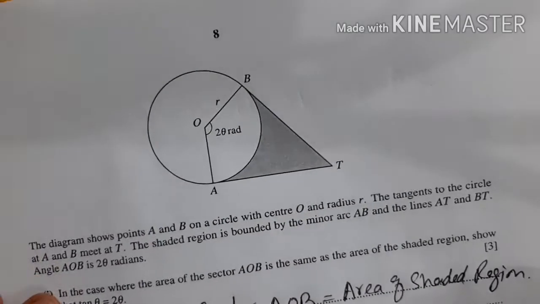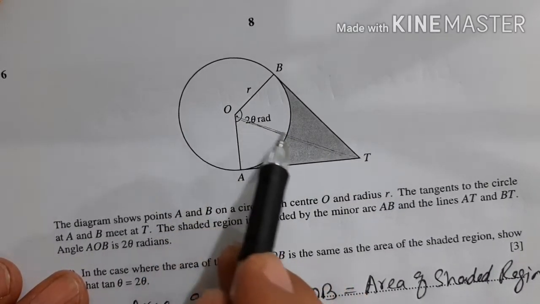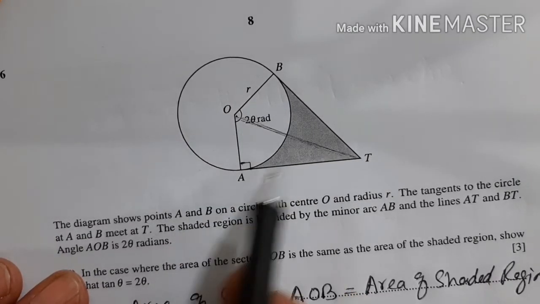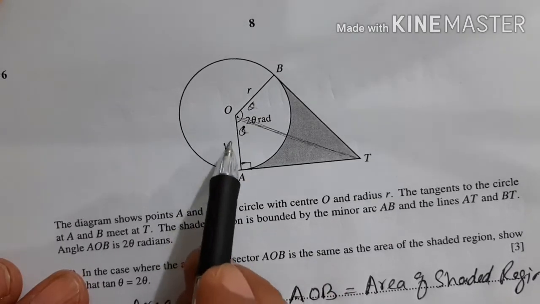If I join O to T, I'll get a right angle triangle. This will be theta, this will be theta, this is r.